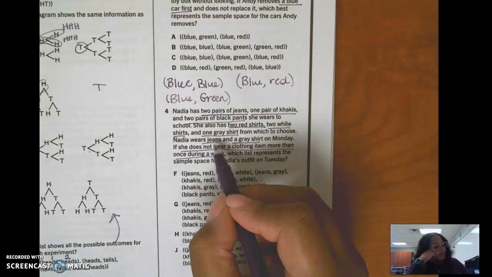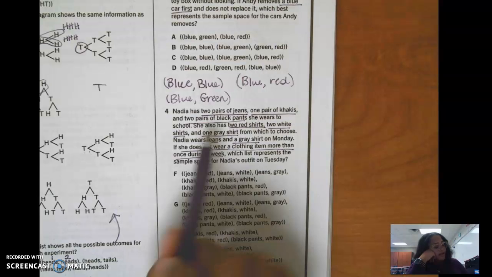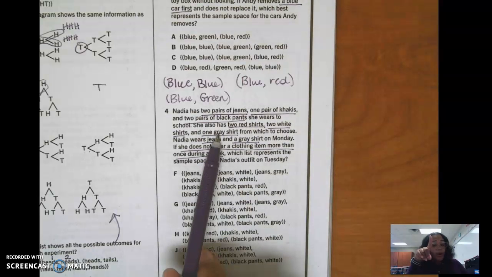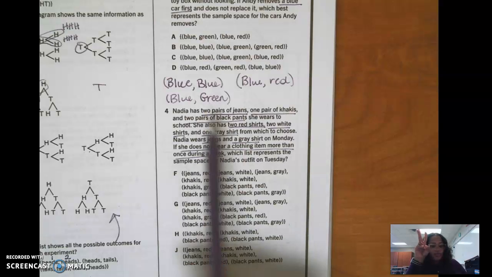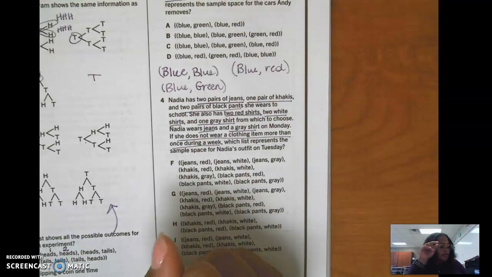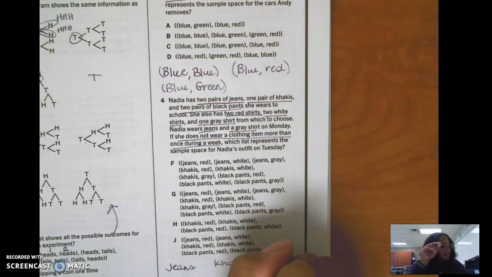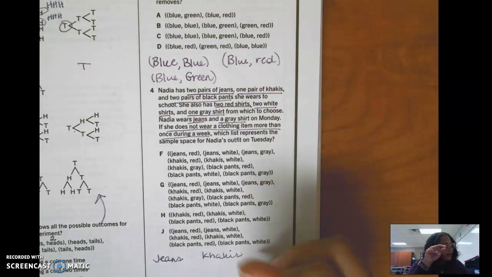So she already wore jeans and a gray shirt. How many gray shirts does she have? 1. So she cannot repeat her gray shirt. But how many jeans does she have? 2. So I've already used 1 pair of jeans. So I can do jeans. I can do khakis. And I can do black pants.